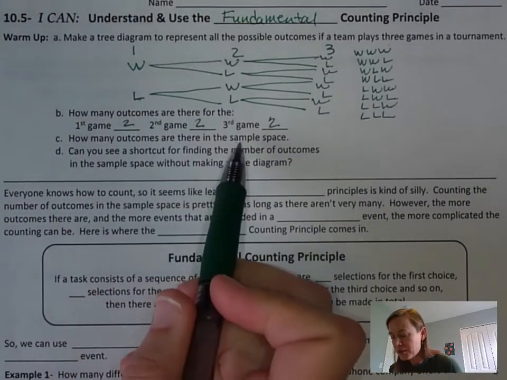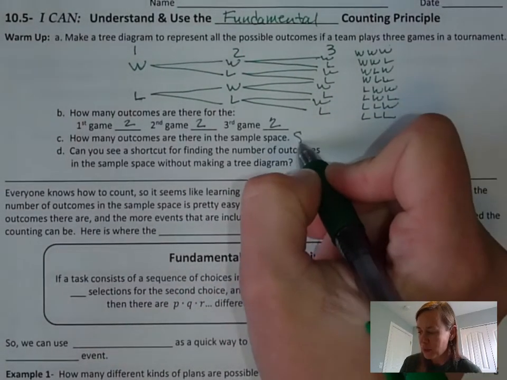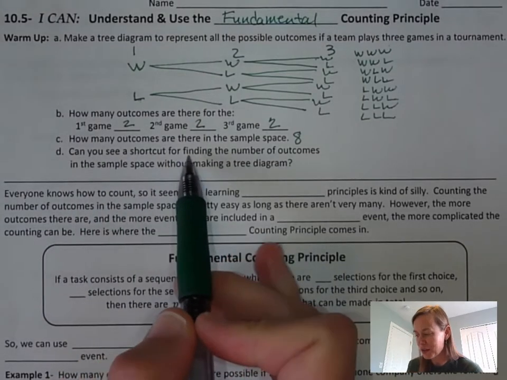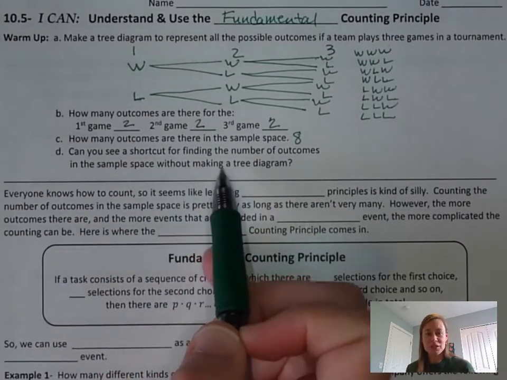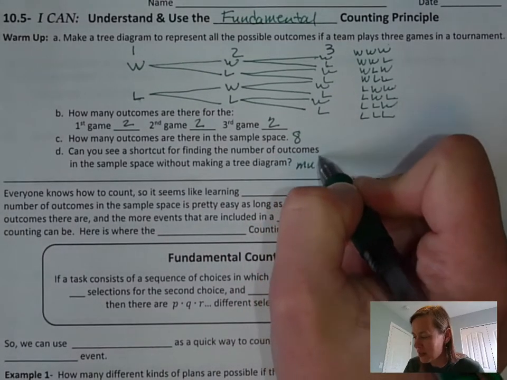So how many outcomes are there in the sample space? Well, we just said there were 8 because we counted them up. But if you're remembering that shortcut method from yesterday's assignment, if you found that, then let's use that again here. Let's read it. It says, can you see a shortcut for finding the number of outcomes in the sample space without going to all this trouble of making a tree diagram? Yes, we do, and it is multiplication.